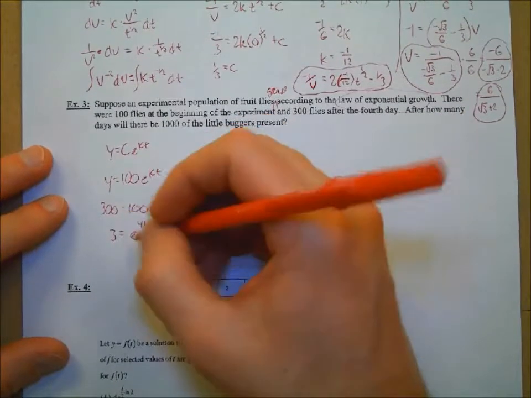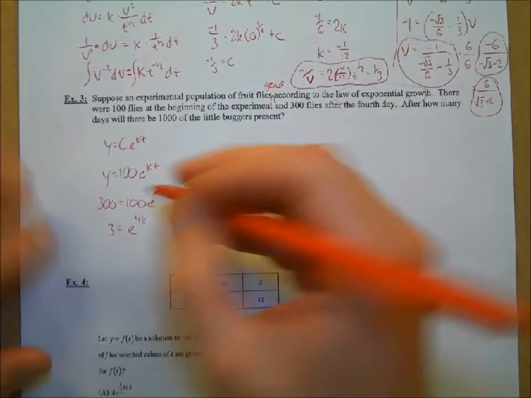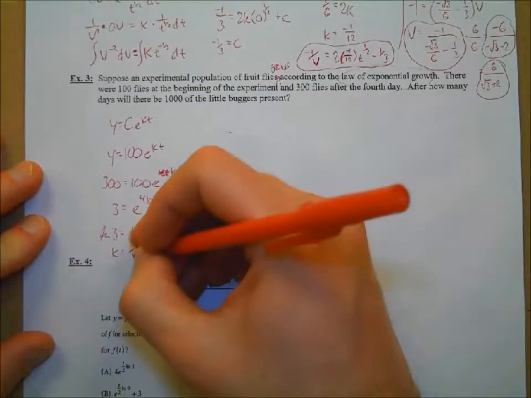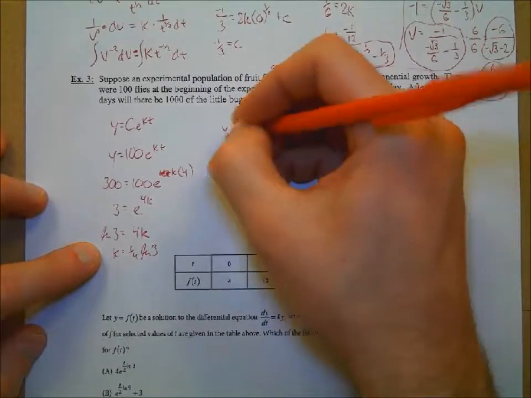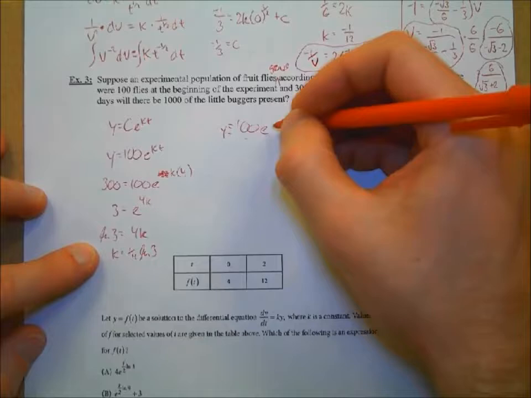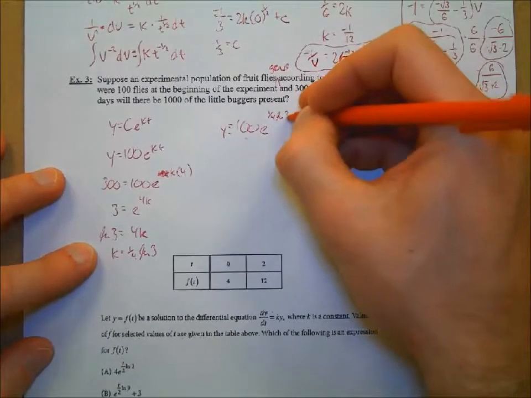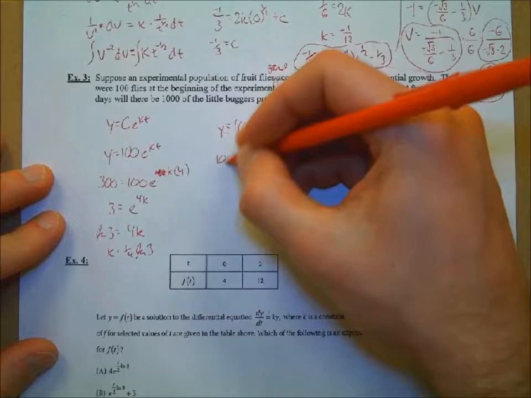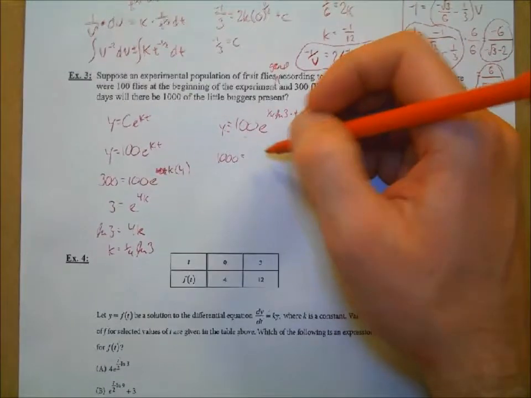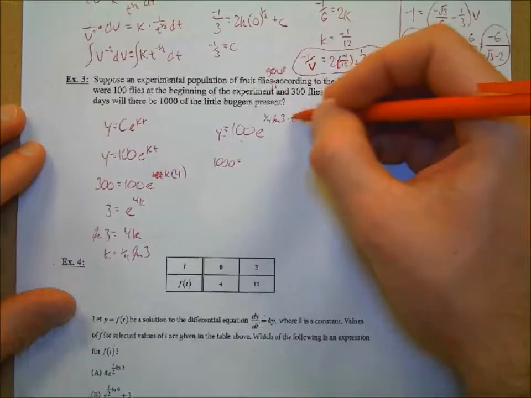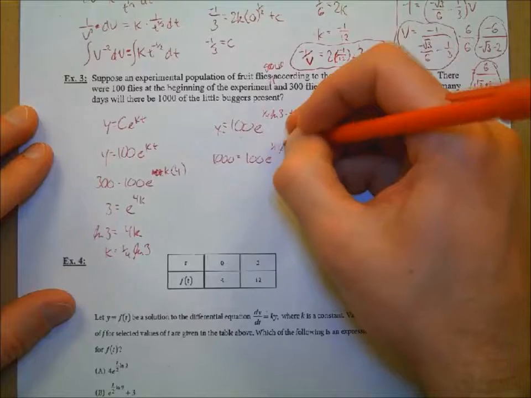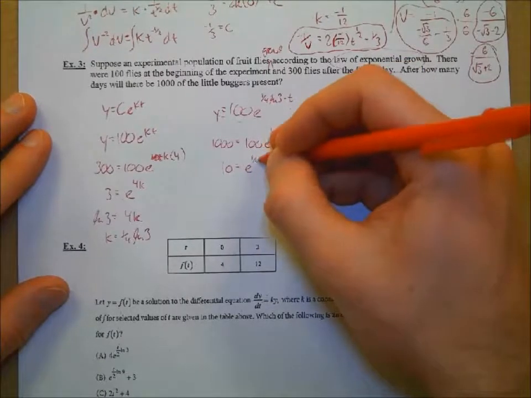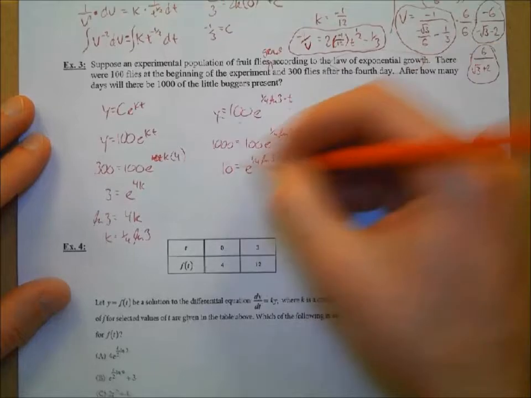How do we solve from here? How do we get rid of that e? Natural log. So k is 1/4 natural log of 3. Our equation is y equals 100 e to the 1/4 natural log of 3 times t. We want to know when there's 1,000 of them present, so we plug 1,000 in for y, because now we know the population. We want to find the time, after how many days, so we solve for t. Divide both sides by 100, and you get 10 equals e to the 1/4 natural log of 3 times t. Take the natural log of both sides.